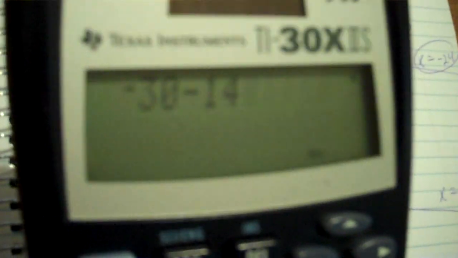14 minus 14, 0. Now I go to the other side of the equals, the other side of the wall, and the number over there I need to take away 14. So I have x over here, and then on the other side I take negative 30 minus 14, and that's negative 44.